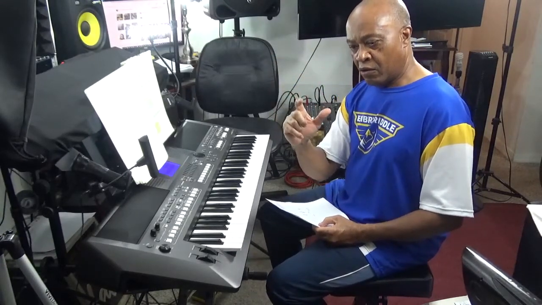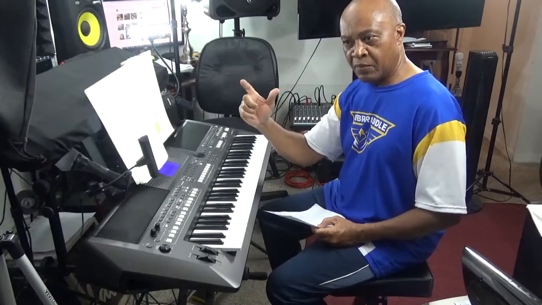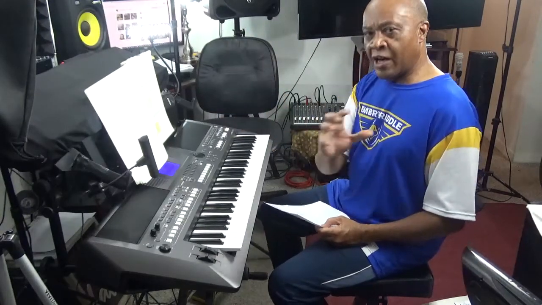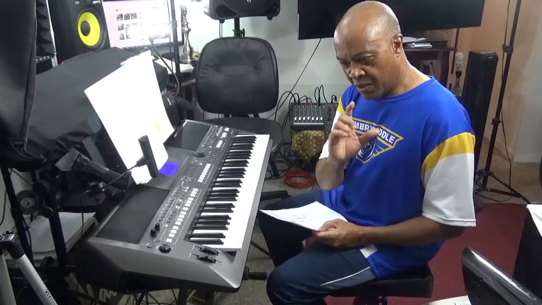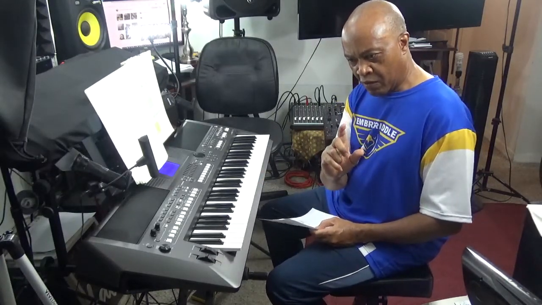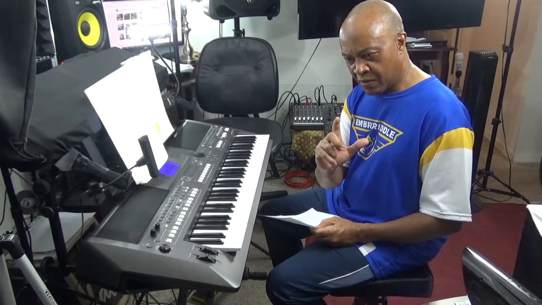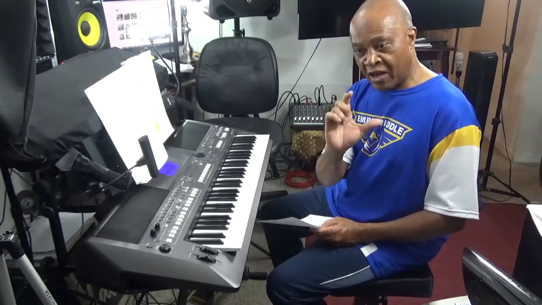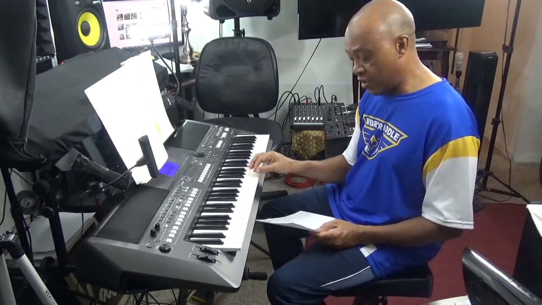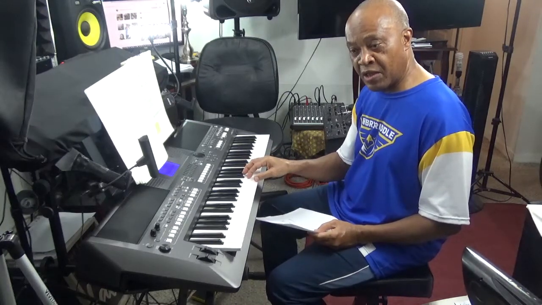So if sharpening a note means raising it a half step, and flattening means lowering it a half step, then in the key of C major, in which there are no sharps and flats, when you play E and then F, it's a half step.